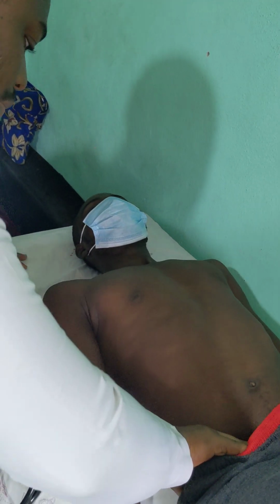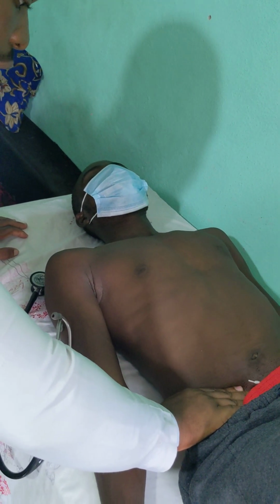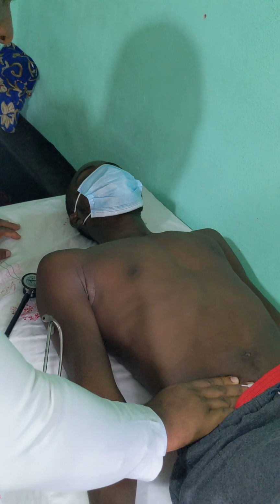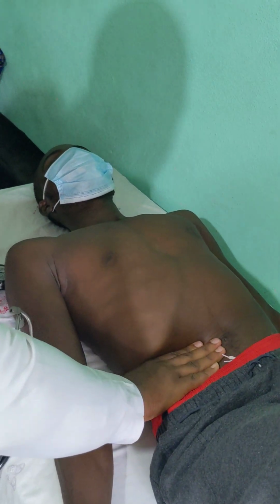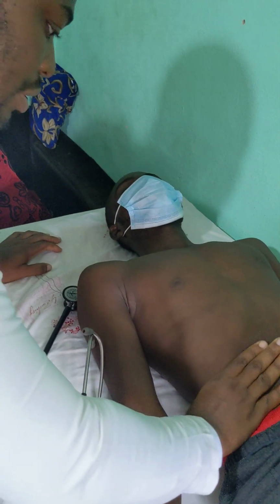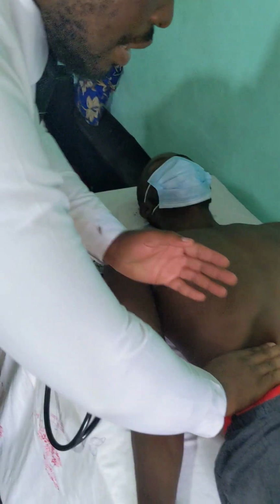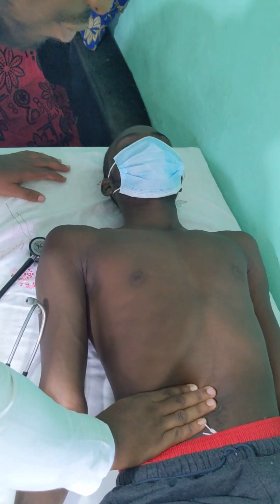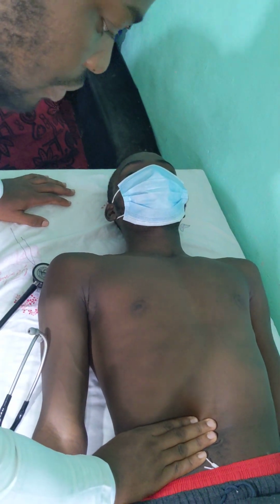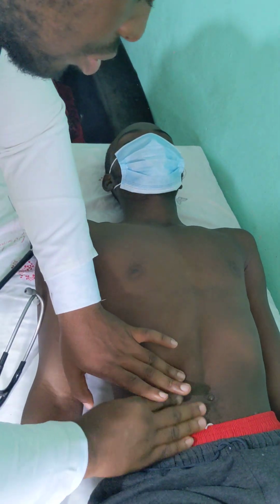Breathe out. When you breathe out, you go up a bit. Breathe in, breathe out. From here, I'm capable of feeling the inferior pole of the liver. Breathe in, breathe out. So in order to measure the liver span, I'm going to percuss.